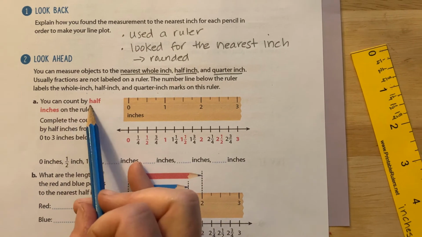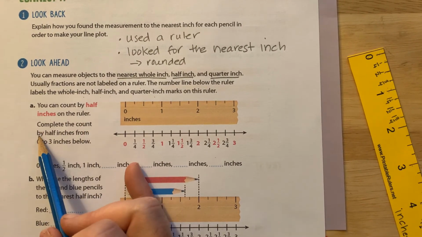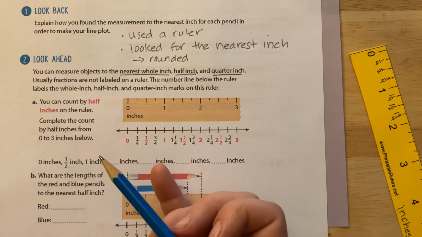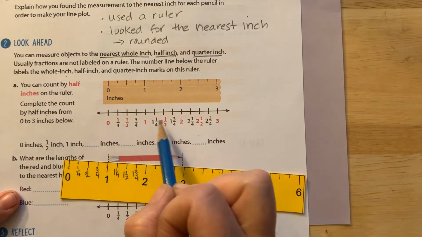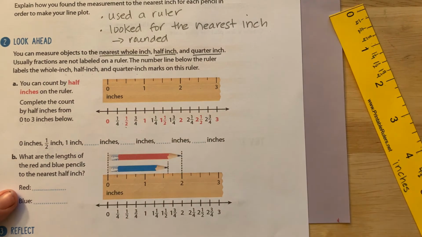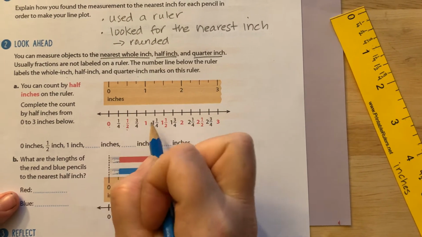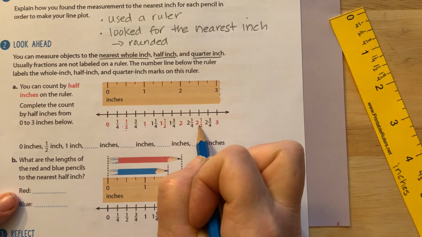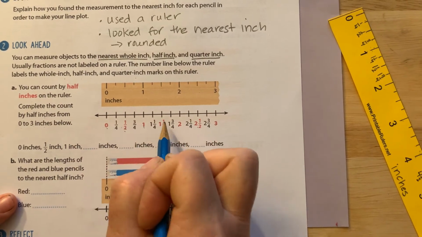You can count by half inches on a ruler. Complete the count by half inches from 0 to 3 inches below. Now notice when they have labeled with the number line, they made all the half inches in red. So let's count the halves together. 0, 1/2, 1, 1 and 1/2, 2, 2 and 1/2, 3. We just counted by halves.